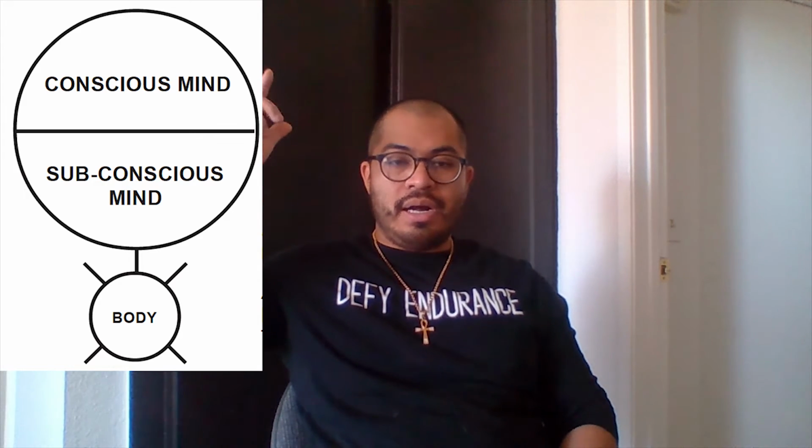Now, the bottom of this big circle is another little circle that represents your body. What's important here is the subconscious mind. In the subconscious mind, you have the level of vibration that you're on, and your subconscious thoughts that run on automatic. In order to change what's in your subconscious mind, you must create new thoughts in your conscious mind, on the top part of the circle.